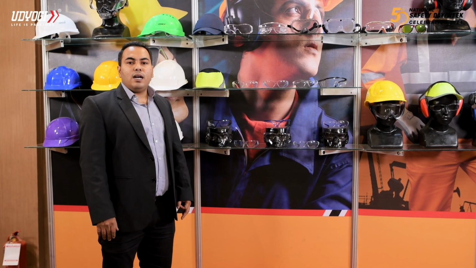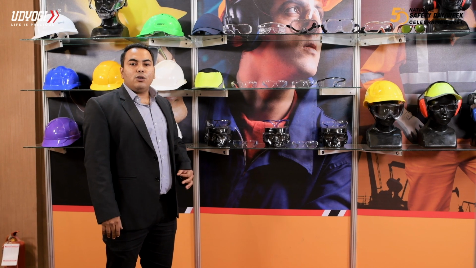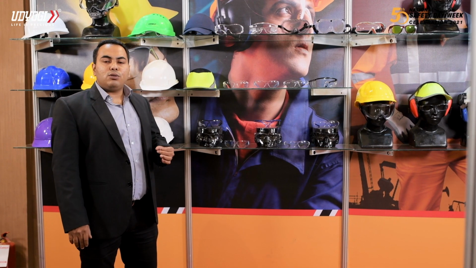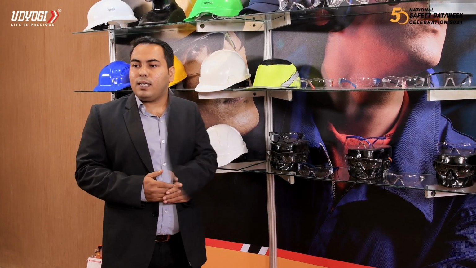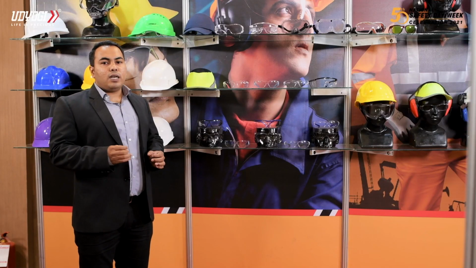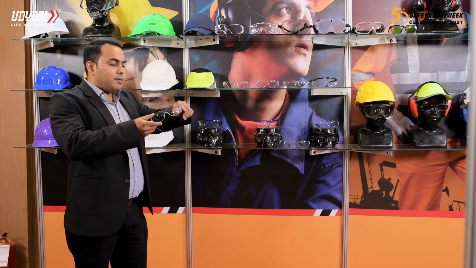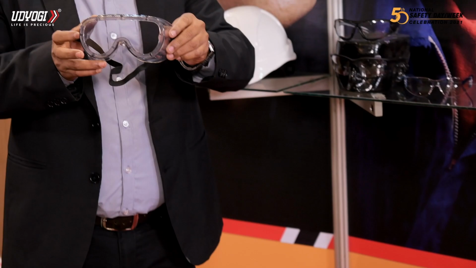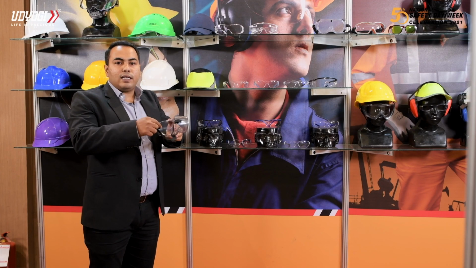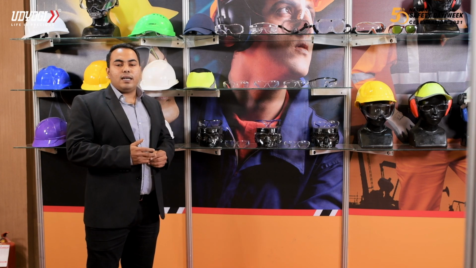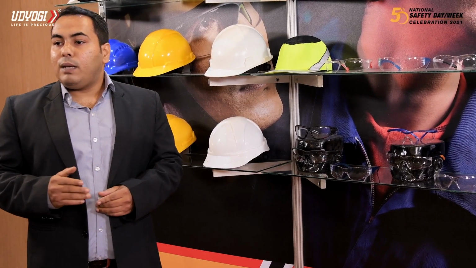Let us experience our eye protection solutions. According to the Bureau of Labor Statistics, every day an estimated 2,000 workers suffer eye injuries on the job. There are two types of safety eyewear: one is spectacles and the other is goggles. Safety spectacles have low impact resistivity, that is F level of 45 meters per second.